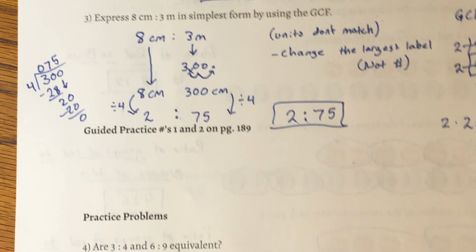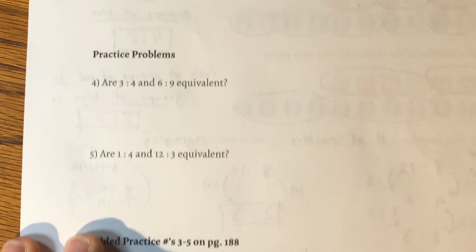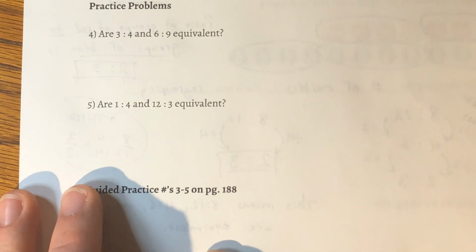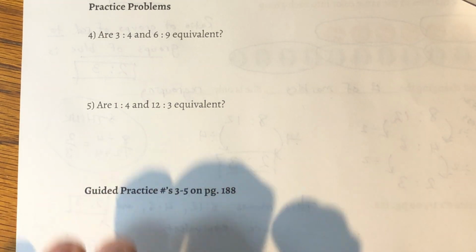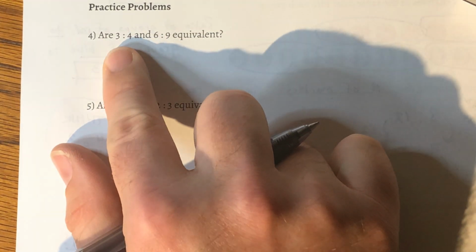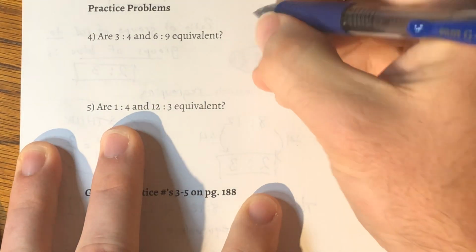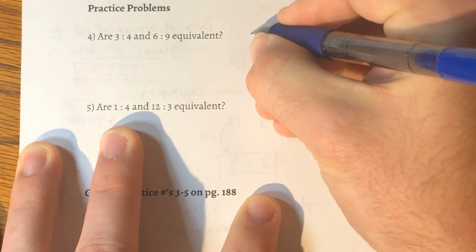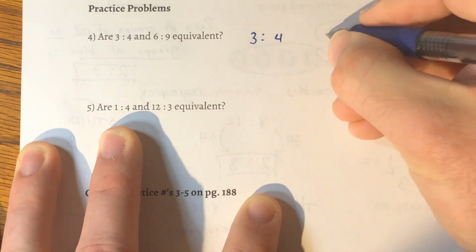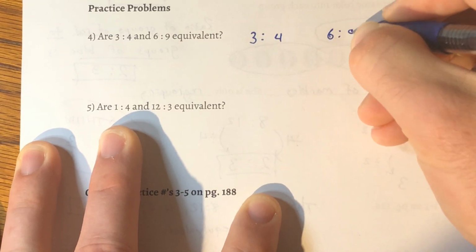All right, next section. We're going to determine if ratios are equal. So we have 3 to 4 and 6 to 9. So let's write that over here larger. 3 to 4 and 6 to 9.